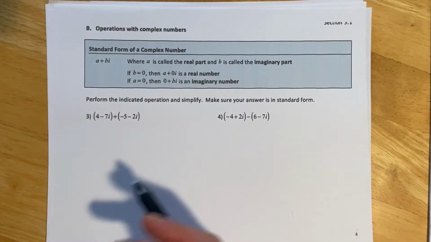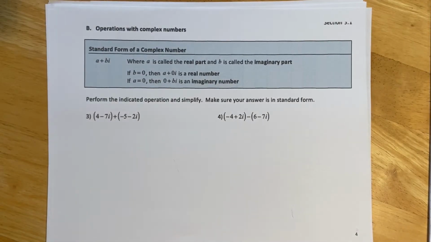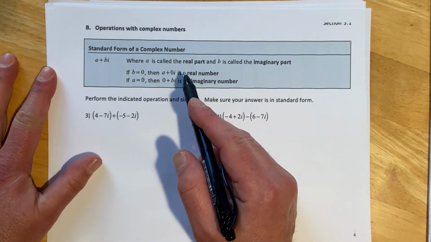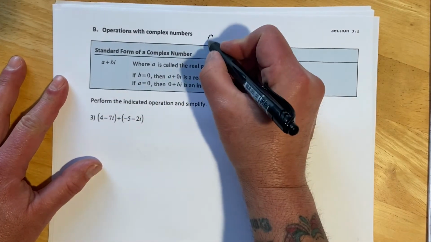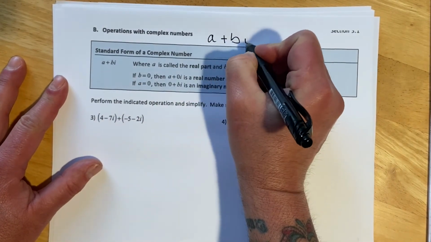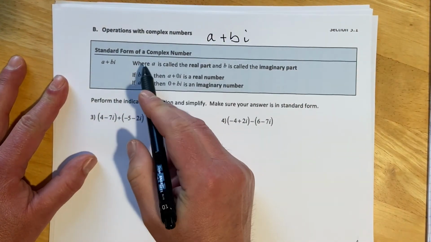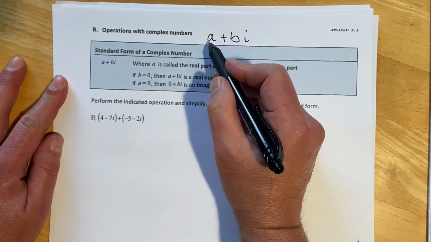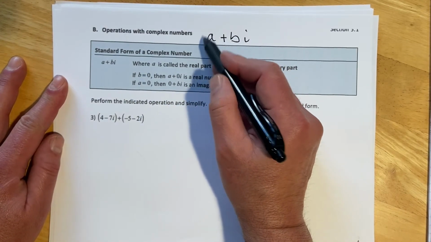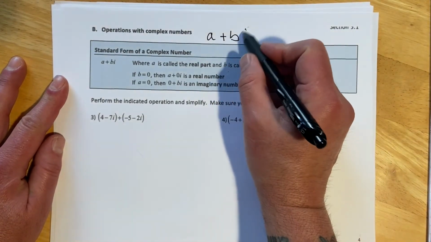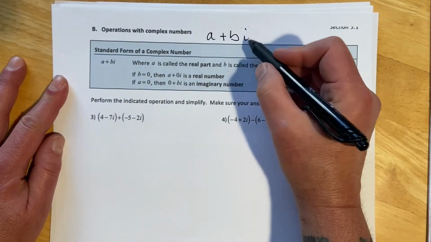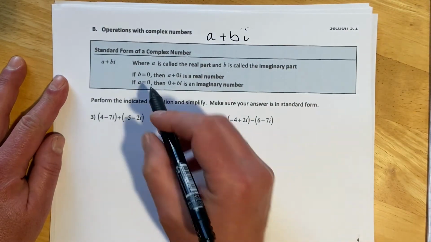Okay, and then the rest of the section is pretty much operations with complex numbers, which is pretty straightforward, it turns out. So first let's look at standard form for a complex number, and it's going to be a plus bi. a is called the real part, so all the numbers like 1, 2, 3, 4, 5, 6, 7 that we've known all our lives, that's a. And then b is called the imaginary part, and that's where we get this imaginary value i here.